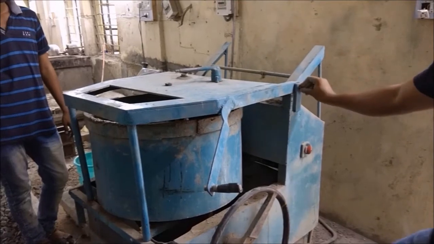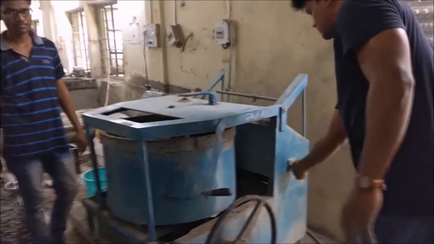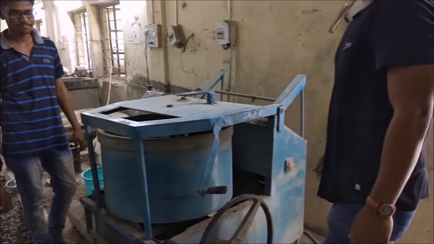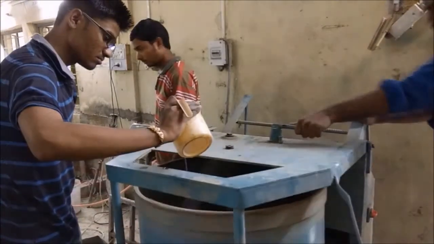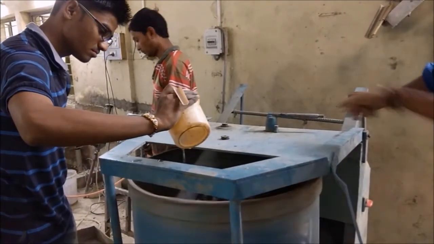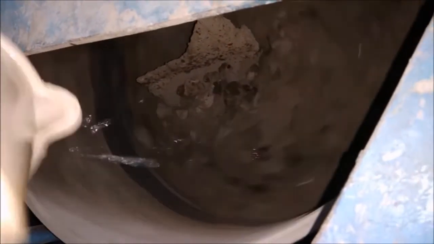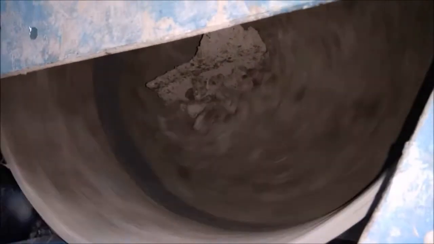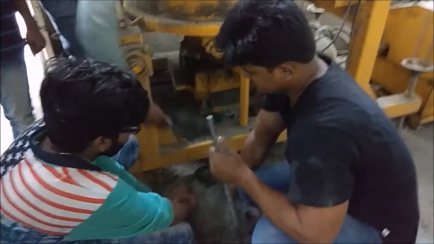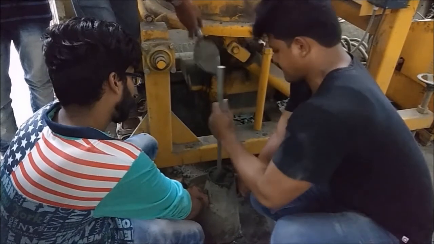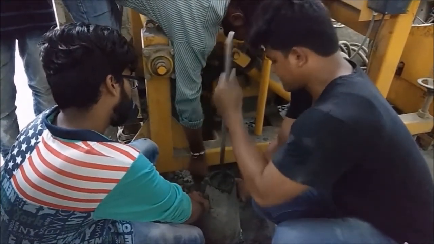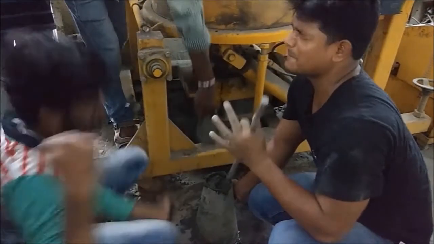Now we start the machine. As we see here, the mixing has started. Now we start the mixer, and after a point the dry mixing is complete. Then we start adding water to it. Now and then further. Then after the concrete is prepared, we will be doing a slump test.